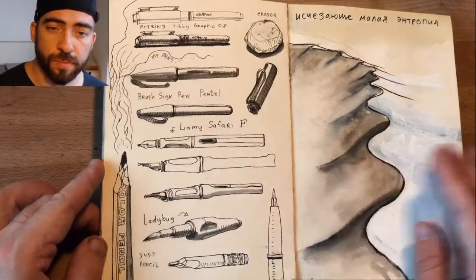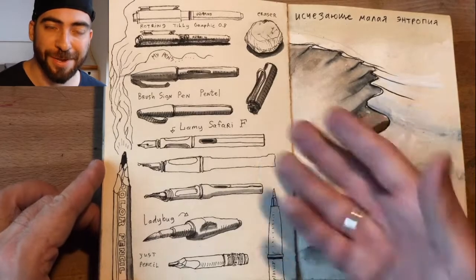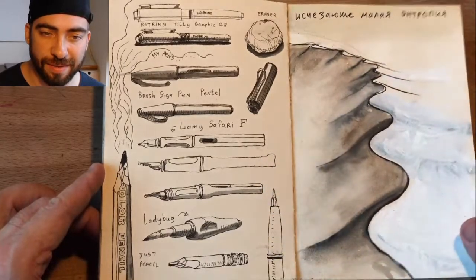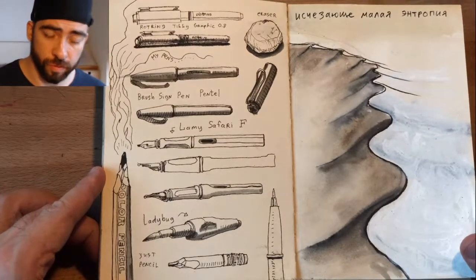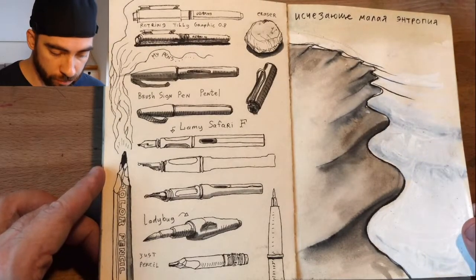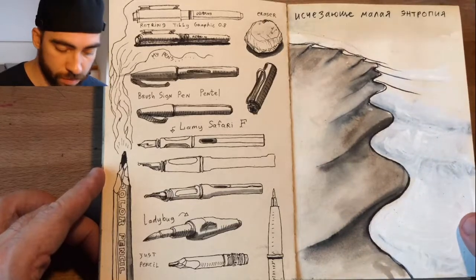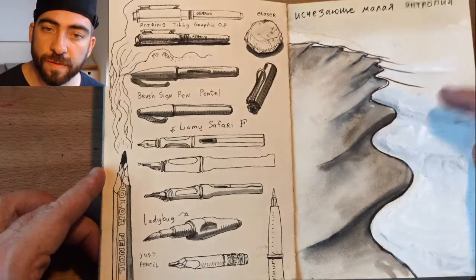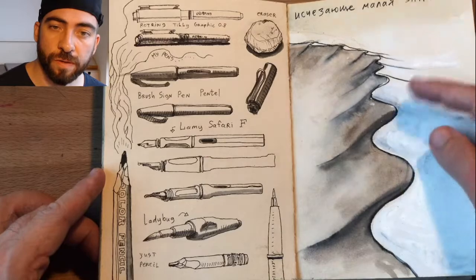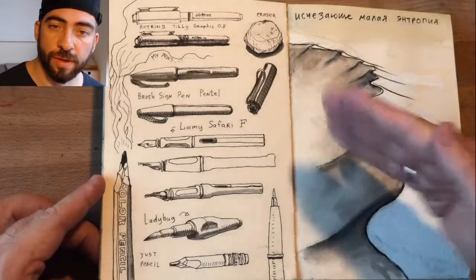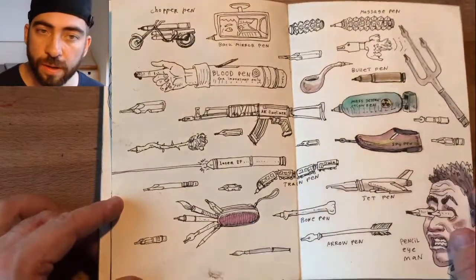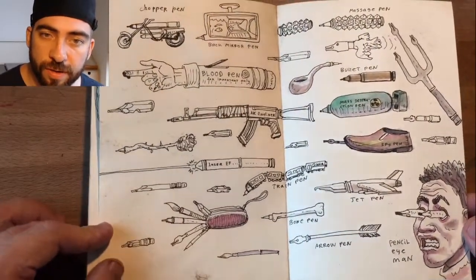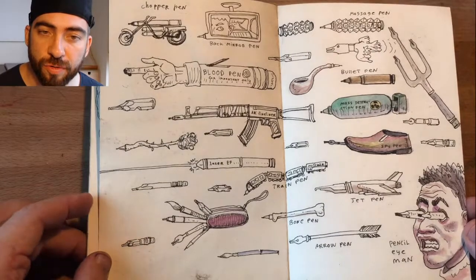Here I was drawing my pens, what pen and what kind of material I usually use. Same as this crease on the desert, this on the top of the side. Here are some funny drawings.